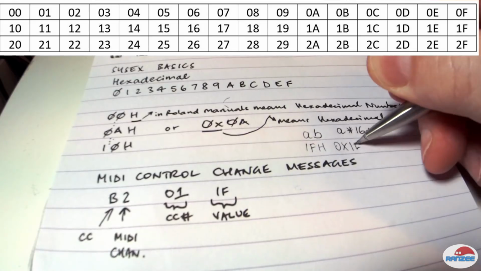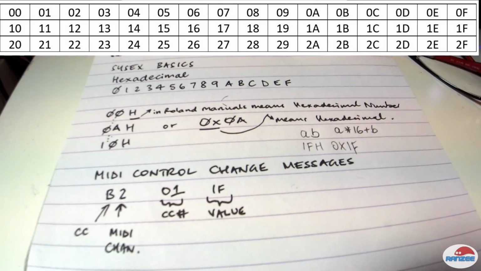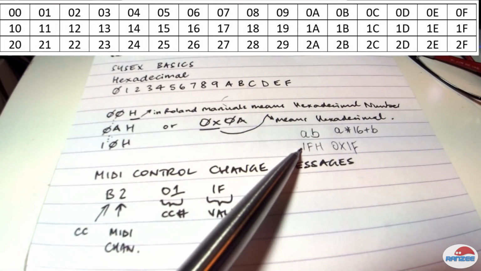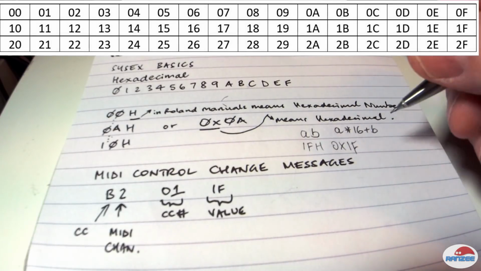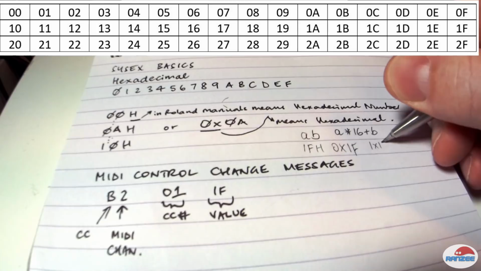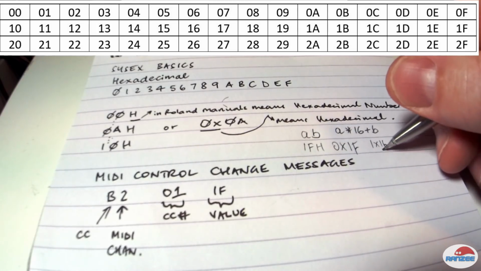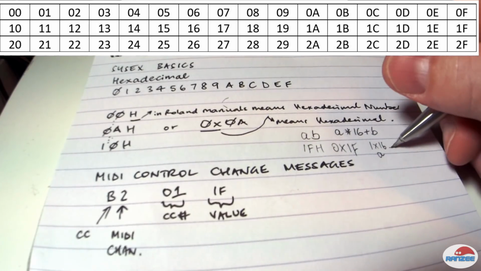0x1F. And you might remember, I just went through that a second ago. So what we do is we times the first number by 16. In this case, it's 1. So 1 times 16, all right? This is the A number, which is equal to 16.